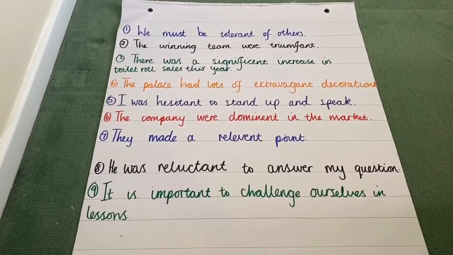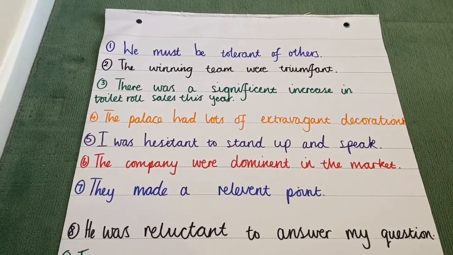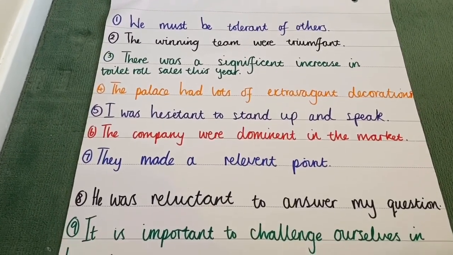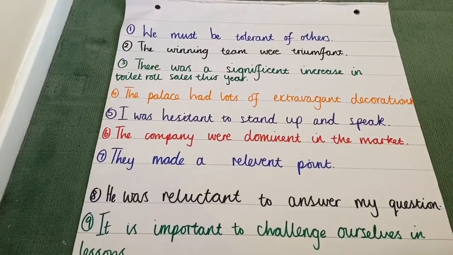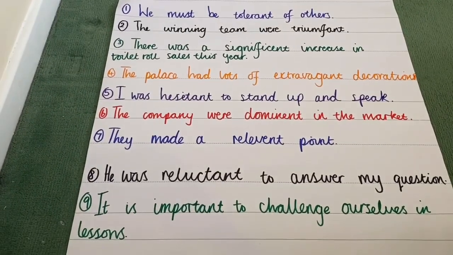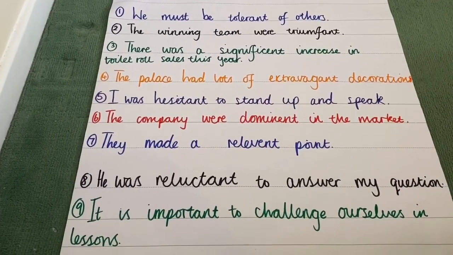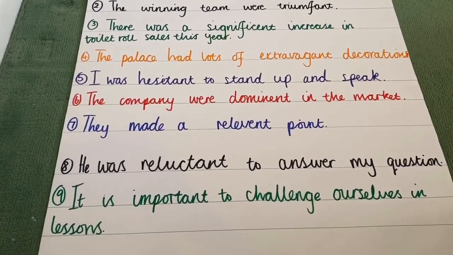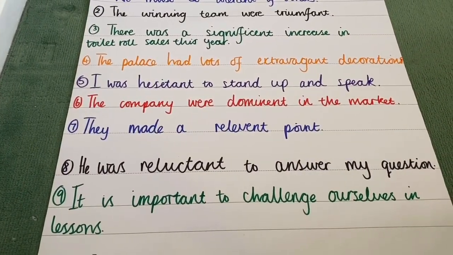Okay, so the first one is, we must be tolerant of others. The second one, the winning team were triumphant. The third one, there was a significant increase in toilet roll sales this year. The fourth one, the palace had lots of extravagant decorations. The fifth one, I was hesitant to stand up and speak. The sixth one, the company were dominant in the market.